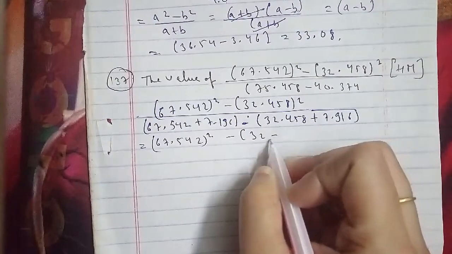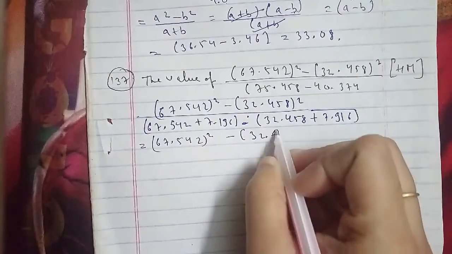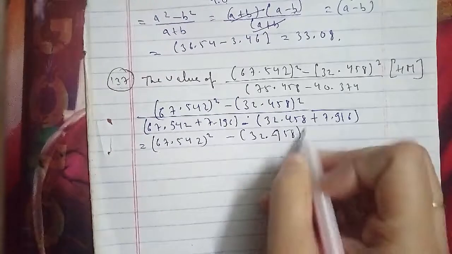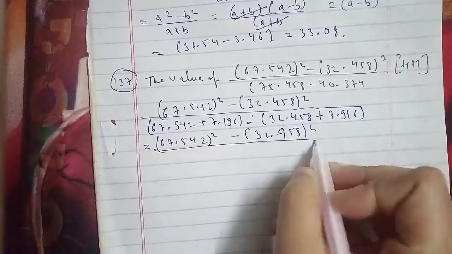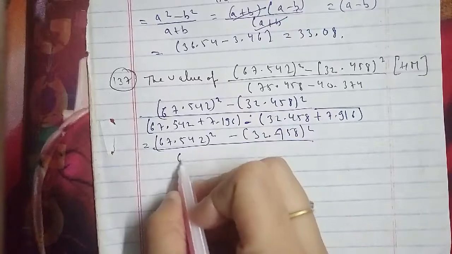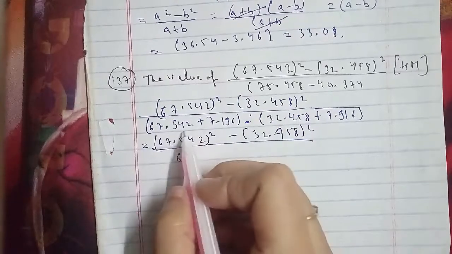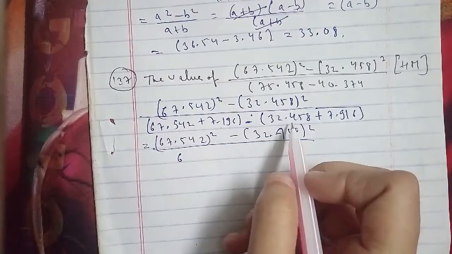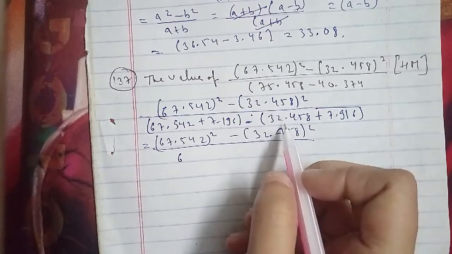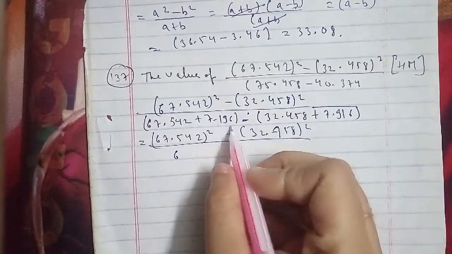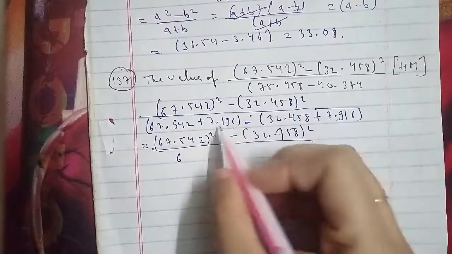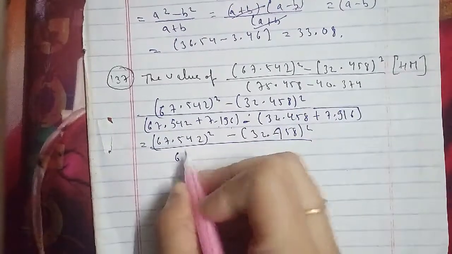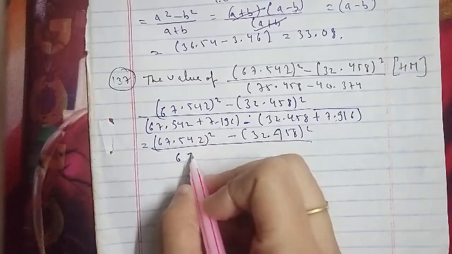You will see here, when we open the bracket, here it is plus 7.196, and this is minus, so plus and minus becomes minus only, so this will be cancelling out. Okay, so that's the reason we had written it out 67.542 and minus 32.458 here. Because this has been cancelled, we'll further solve it.